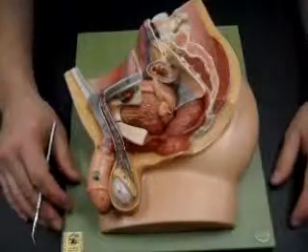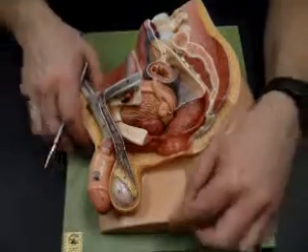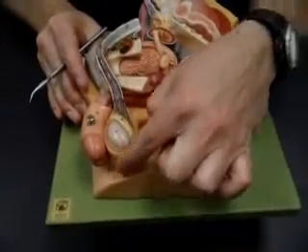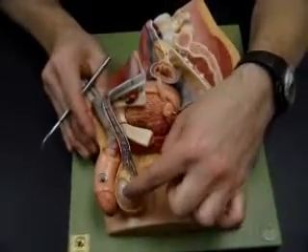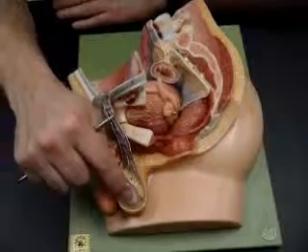So this is looking at the male pelvis model for Bio 105. Starting off here, down here, this is the scrotum right there. So that is the scrotum. And within the scrotum are the testes. So this is a testis right here.